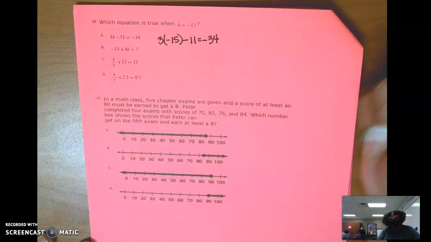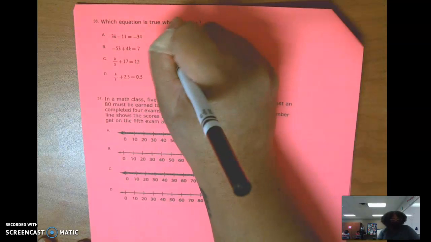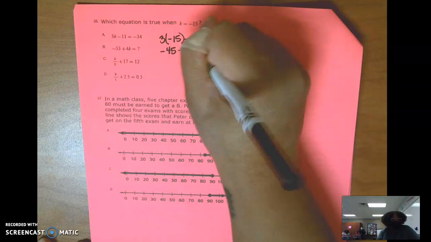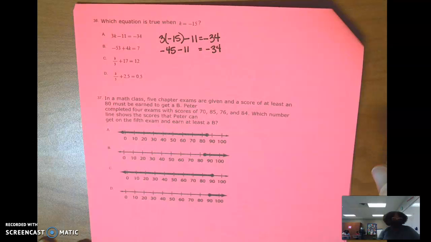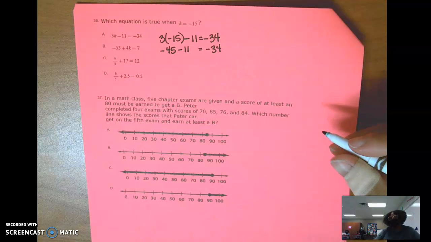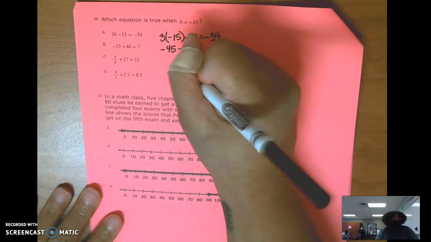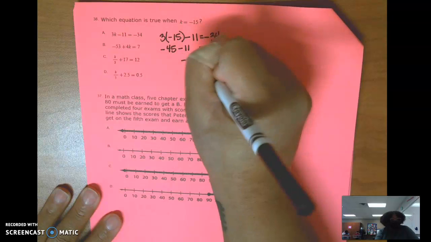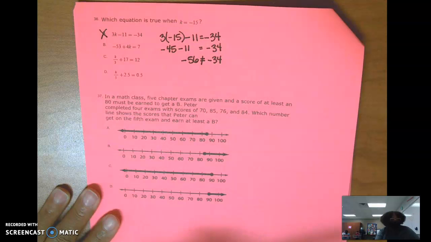3 times negative 15, negative 45. Now it's negative 45 minus 11 equals negative 34. What's negative 45 minus 11? No, it is not. You guys are forgetting your integer rules and you're going to get these wrong on the exam. Negative 56. It does not equal negative 34.